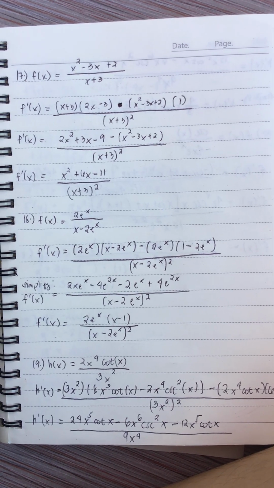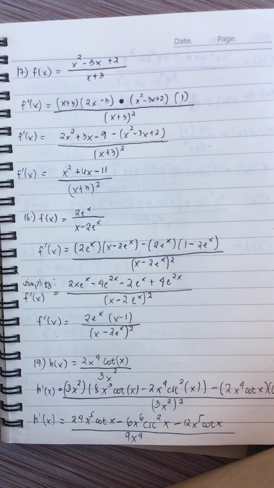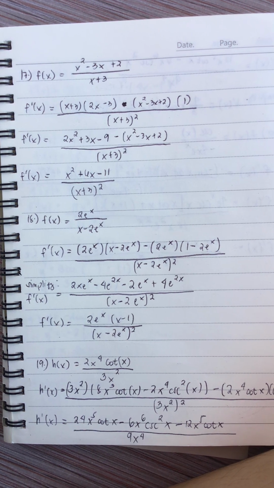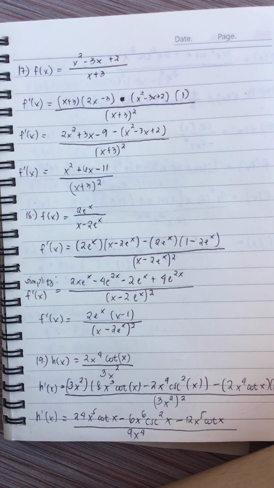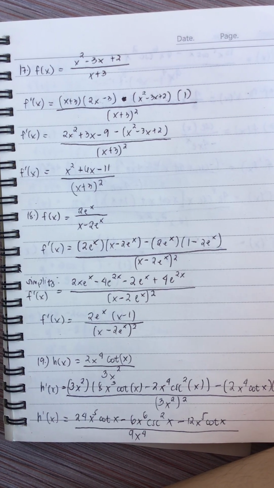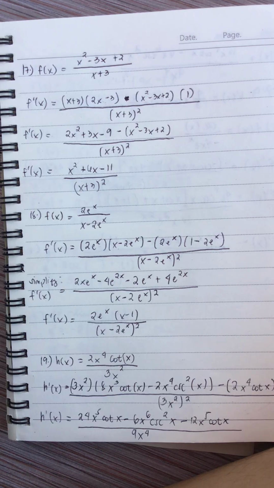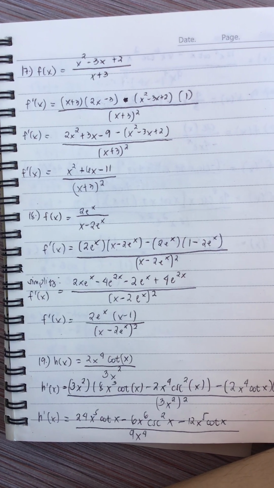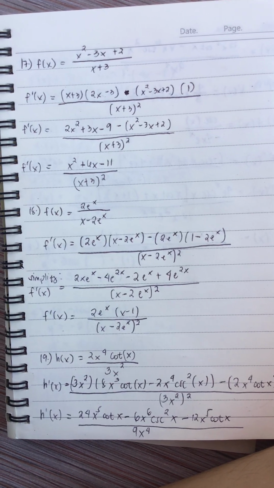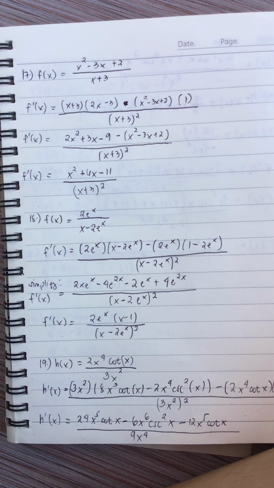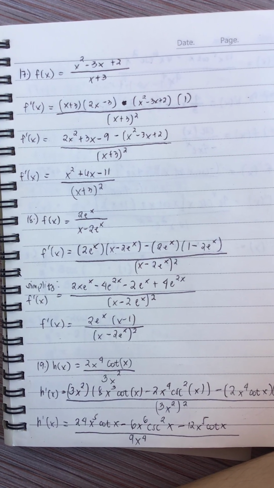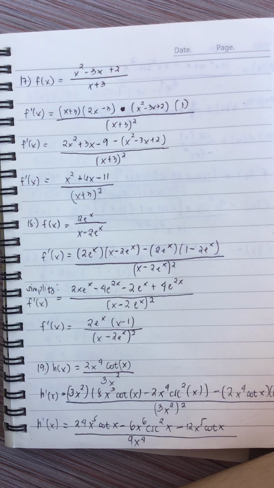Now to simplify this, we have obtained 2x e to the x minus 4e to the power of 2x minus 2e to the x plus 4e to the power of 2x all over x minus 2e to the x squared. Now by simplifying it further, our answer would be 2e to the x times the quantity of x minus 1 all over x minus 2e to the x to the power of 2.